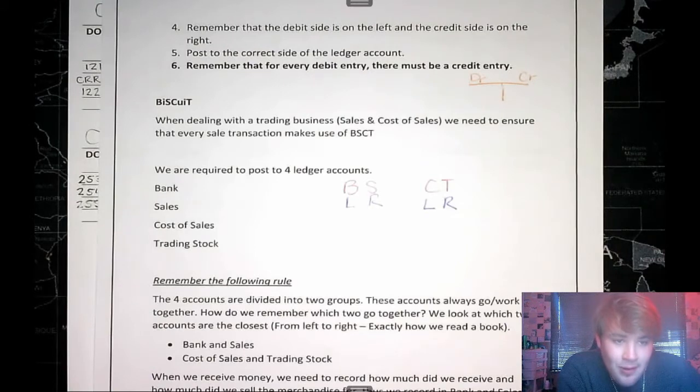We are just going to quickly have a look at something else that we like to teach our grade 8s as well as going into grade 9. We use the word biscuit. Now you are like, biscuit, how's that associated with accounting? It's a word that helps you remember the 4 accounts when you are working with a trading business. We know that a trading business deals with sales and cost of sales, and a service business obviously deals with current income.